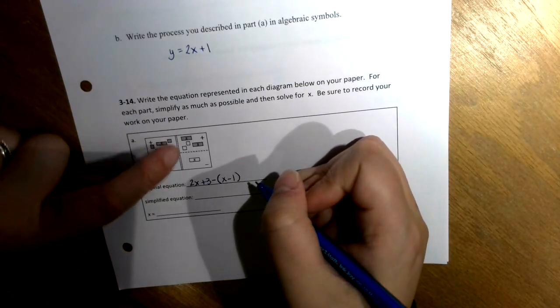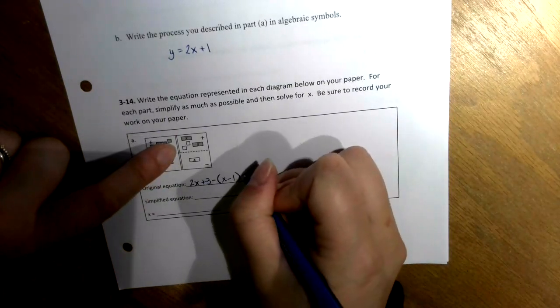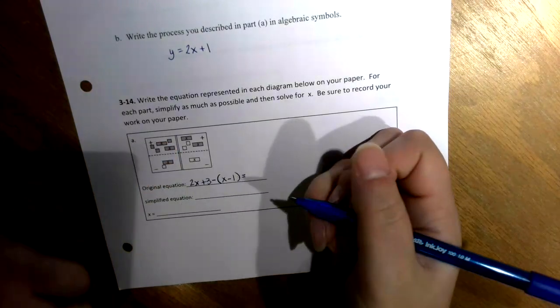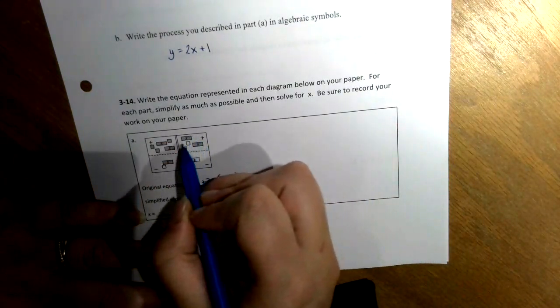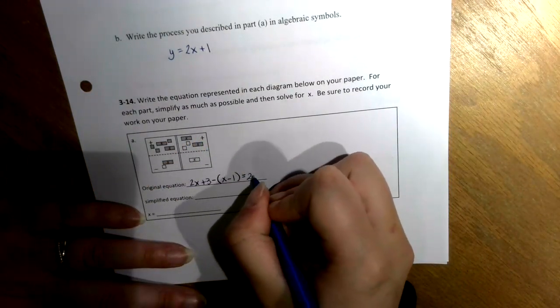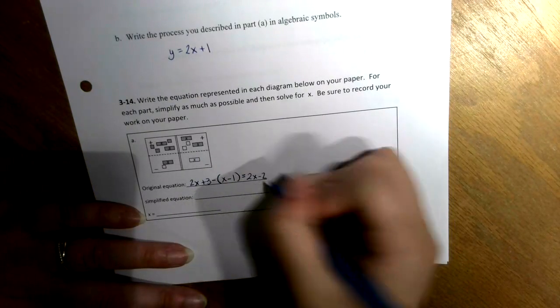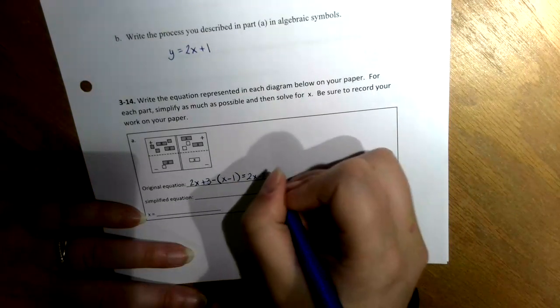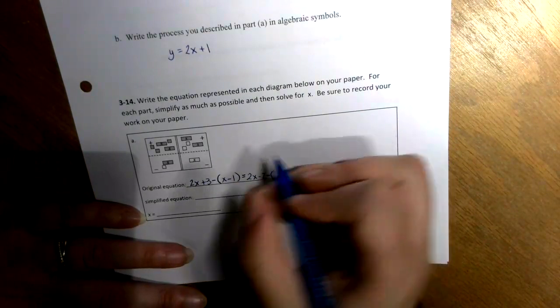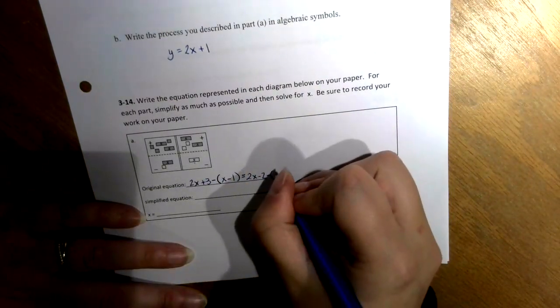Then remember, because there's this double line here, this stands for equals, so stick your equal sign in there. Then start with the top region, I see 2 x's. I also see -2, so -2. Then I move to my negative region, minus parentheses, and then I can state my -1 in those parentheses.